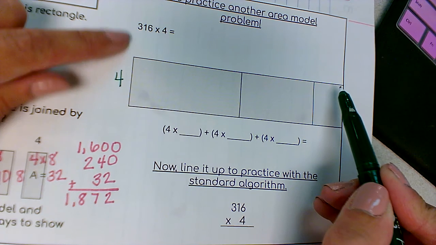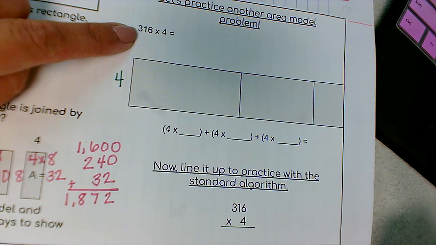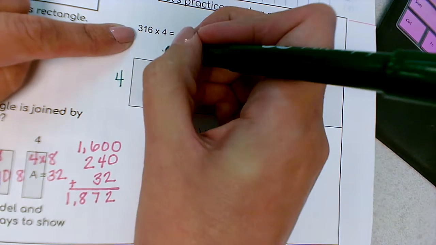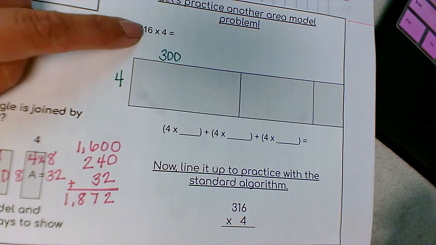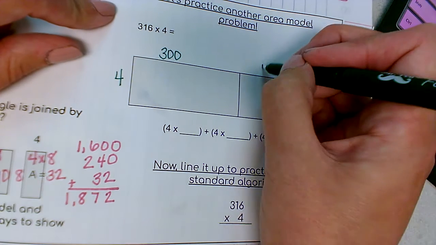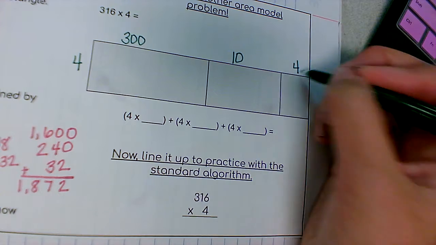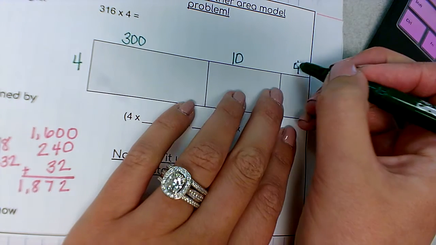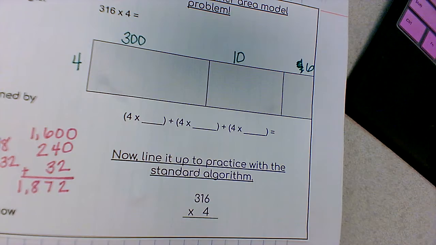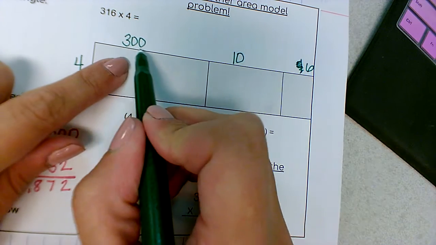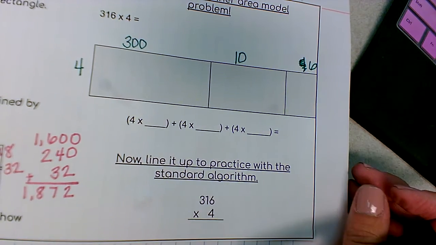And look at what I have in my digit here. There are 3 digits. So I'm going to break them apart. The 3 really represents 300. That 1 represents, well, it's in the tens place, so it represents 10. And over here would be 4. Sorry, not 4. I looked at that wrong. It would be 6. So when I look, I have 316 all together across the top, broken into each place value.